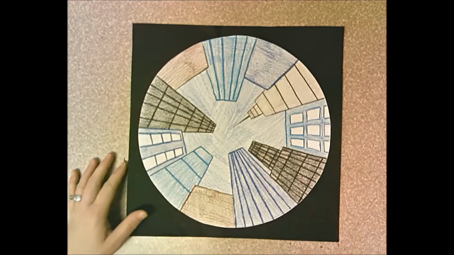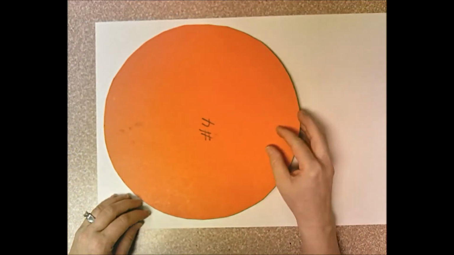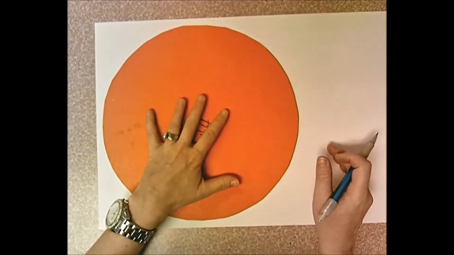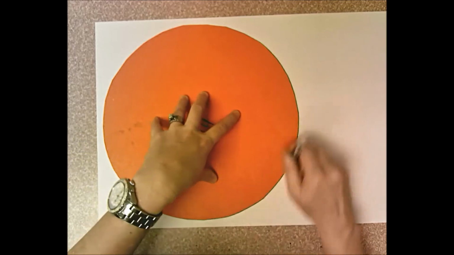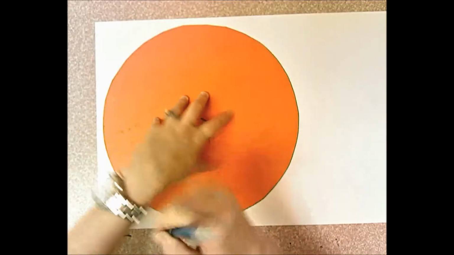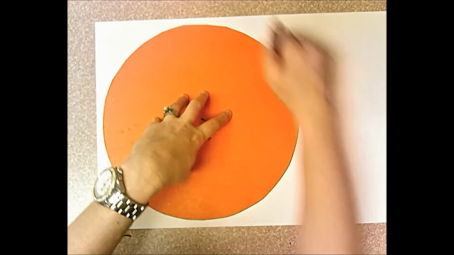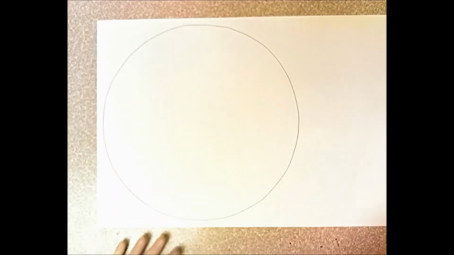So the way that we start this is you're going to start with a white piece of paper. And I'm probably going to give you a square piece of paper. I forgot to cut mine. So you're going to get a square white piece of paper and you're going to trace around it with your pencil.